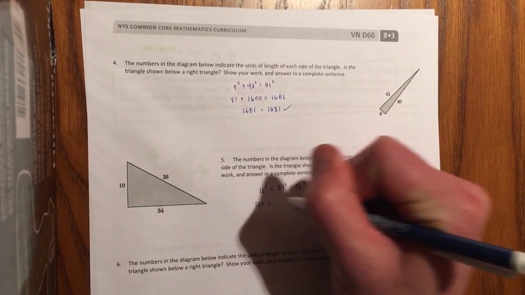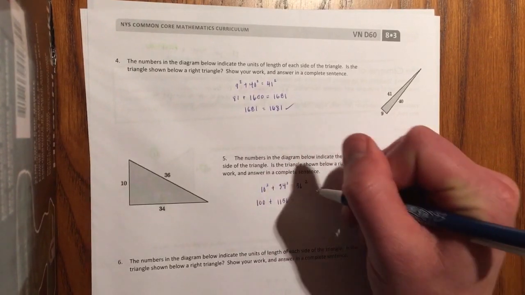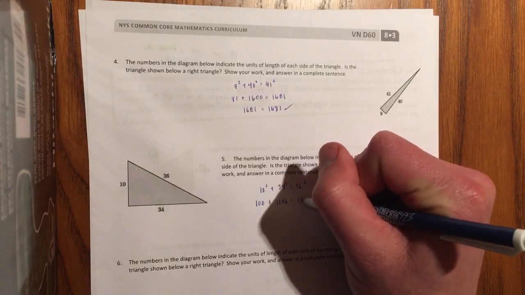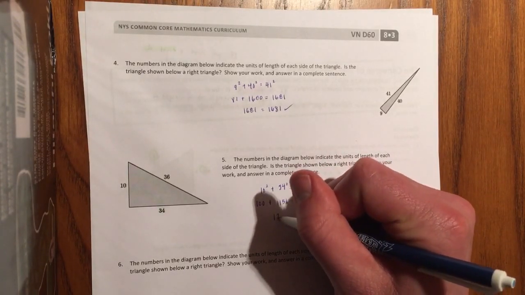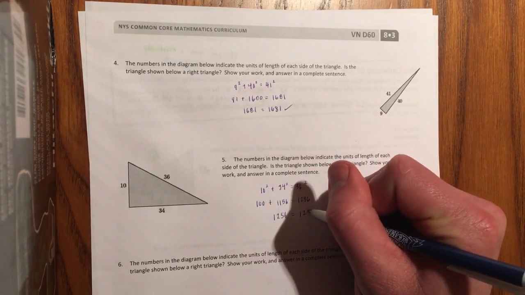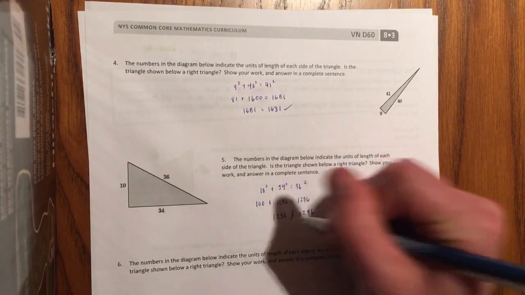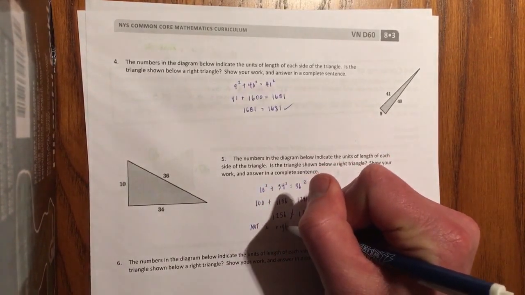So 100 plus 1056. Does that equal 1296? And although very close, they're not equal, and so this is not a right triangle.